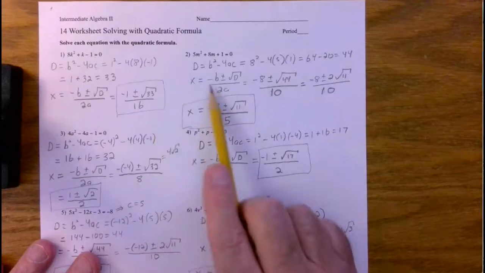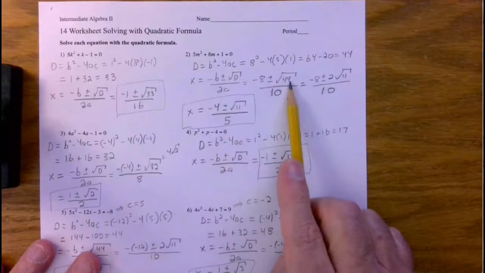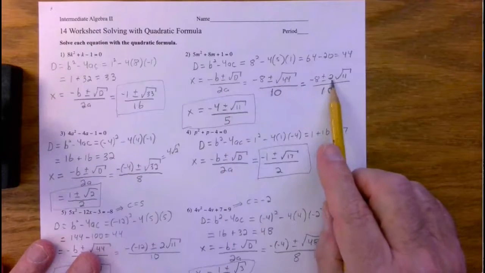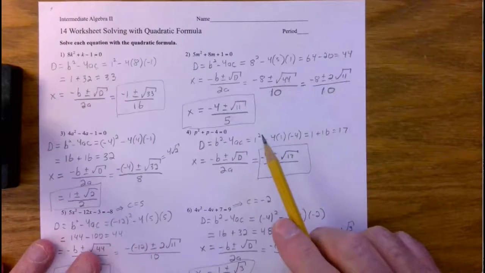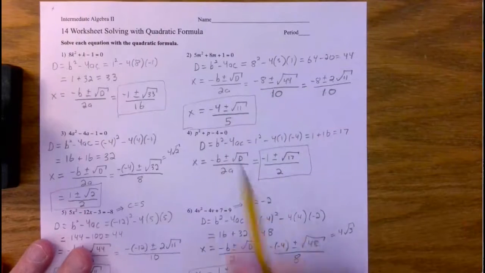Then I use the quadratic formula in this kind of simplified form here with the square root of d, the square root of 44. Again, guys, that's 2 times the square root of 11, because 11 times 4 is 44. And I simplify it. There's my answer right there. And leave it like that.